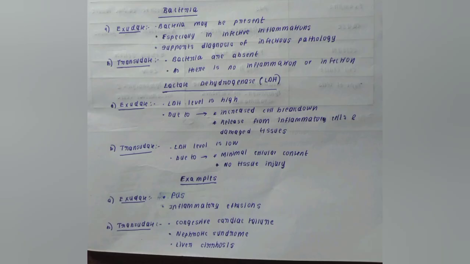Next, about bacteria. Now exudate, obviously it is seen in inflammatory conditions, so bacteria may be present. If the infection is present, or if the inflammation is because of the infection, obviously bacteria will be present. So it supports the diagnosis of infectious pathology. In transudate, bacteria are absent because obviously if bacteria are present, then 100% there will be inflammation. This is not produced during inflammation, so in transudate bacteria are absent as there is no inflammation or infection.